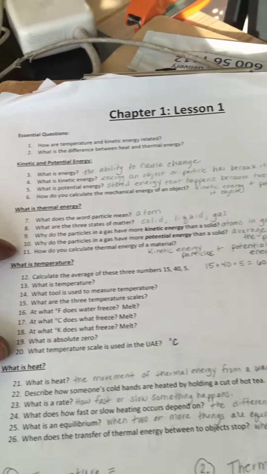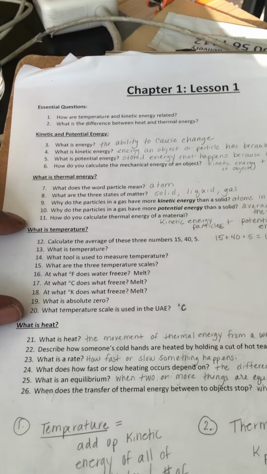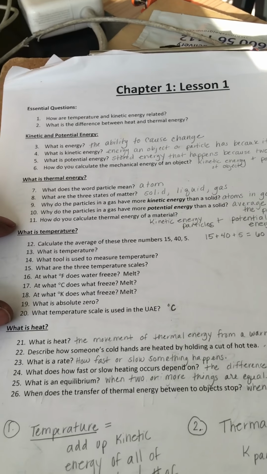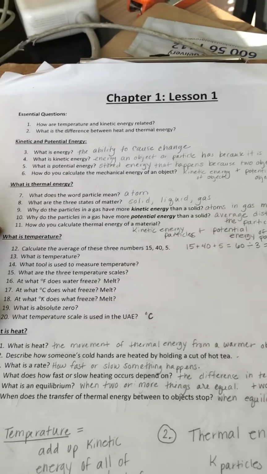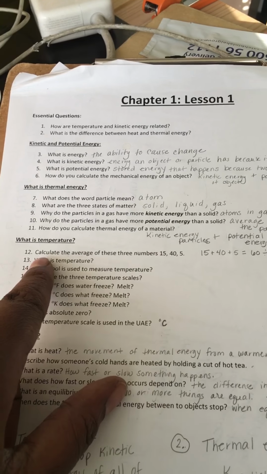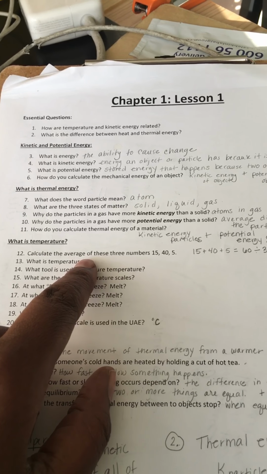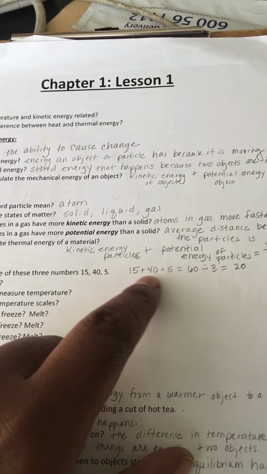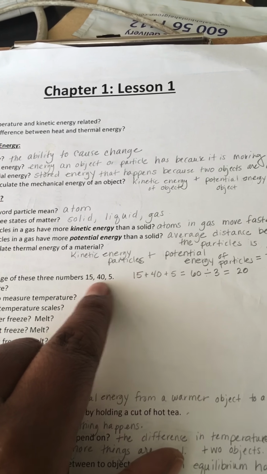The next one, what is temperature? Most people did really good on this section because it was really easy to read and the information was organized really great. So the first thing that I wanted to make sure that you knew or remember is what an average is. When I take the average, I add up the numbers. So I gave you 3 numbers.